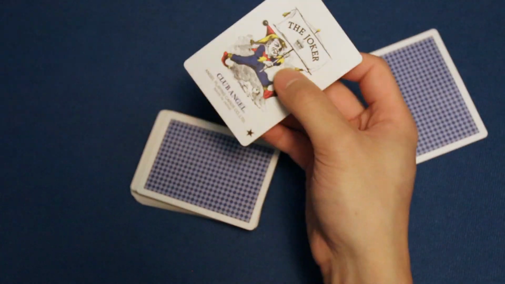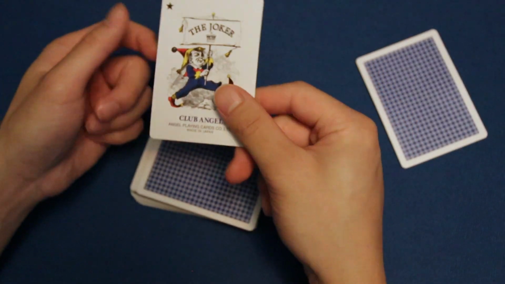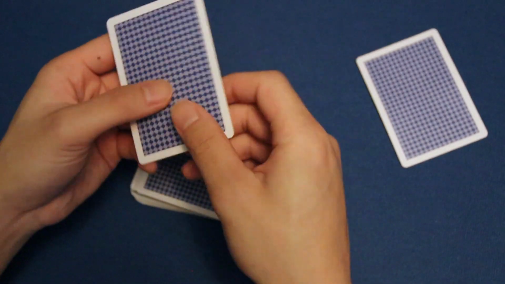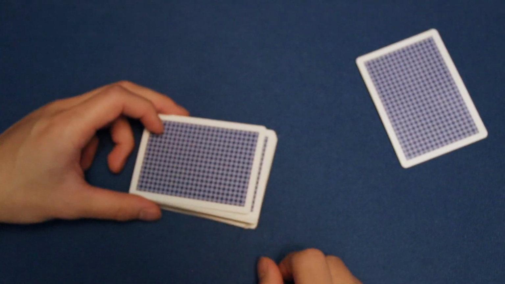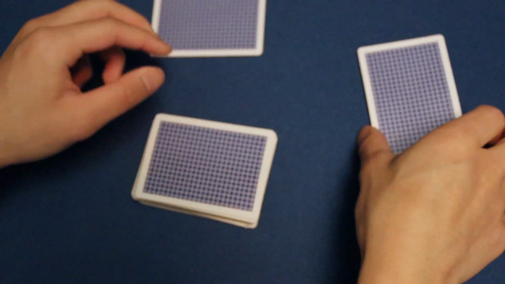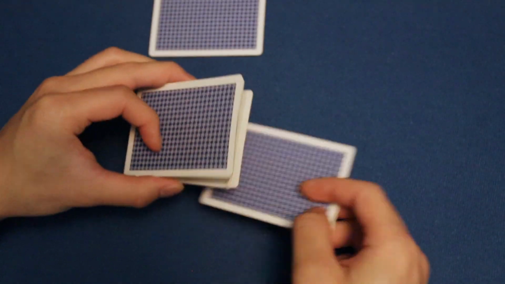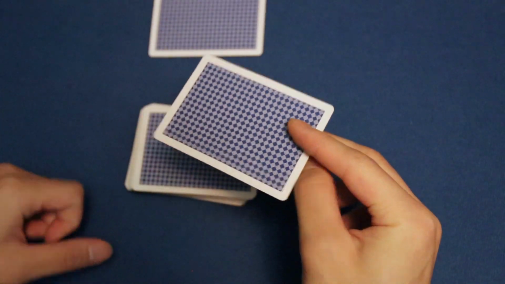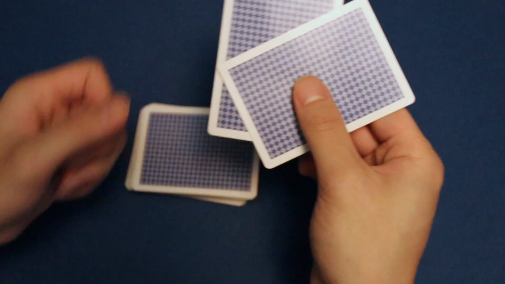So that is the difference between both breather crimps, okay? Negative breather goes on top of the deck and it is bent upwards. Positive breather goes on the bottom of the deck and is bent downwards. Okay, so that is the breather crimps.